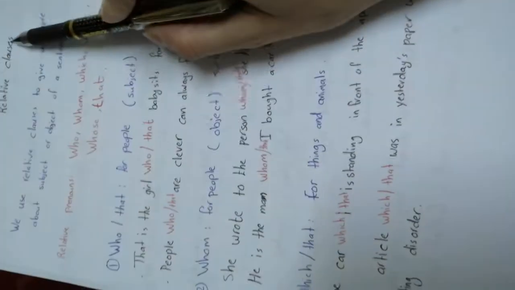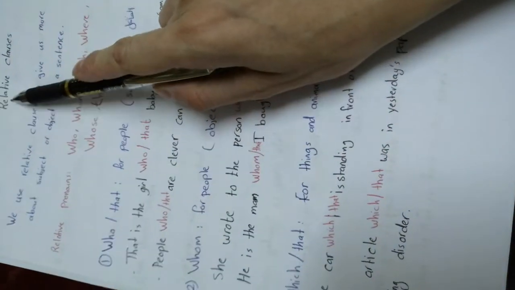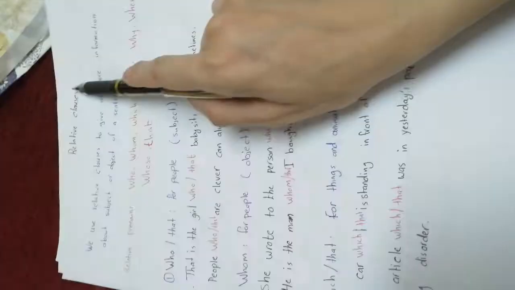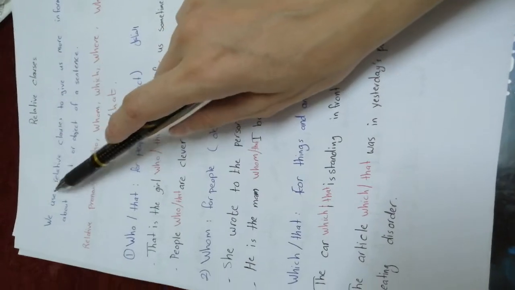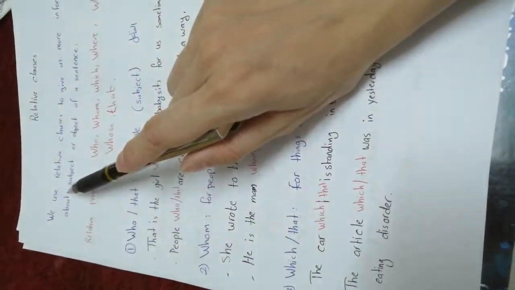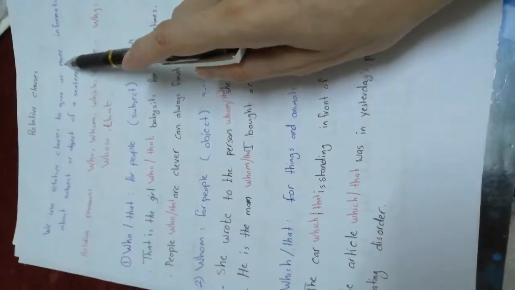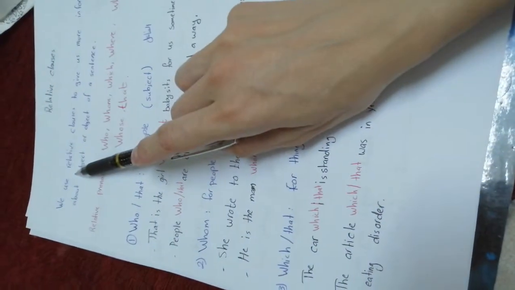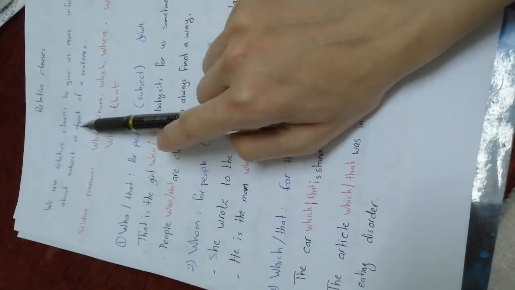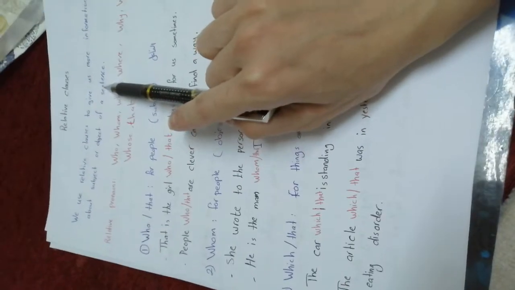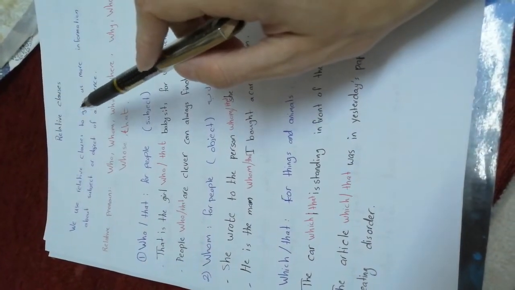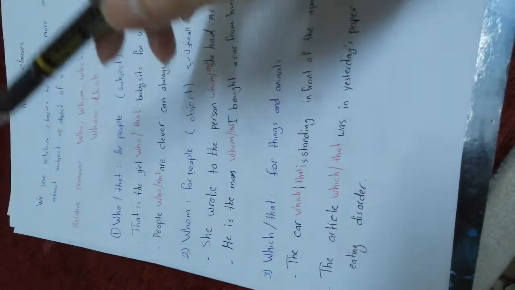Today our lesson is about relative clauses. Relative clauses, اللي هم الأسماء الموصولة. When we use a relative clause, we use it to give us more information about the subject or object of the sentence. يعني نحن بنستخدم ال relative clause عشان تعطينا معلومة عن الفاعل أو المفعول به الموجود في الجملة.